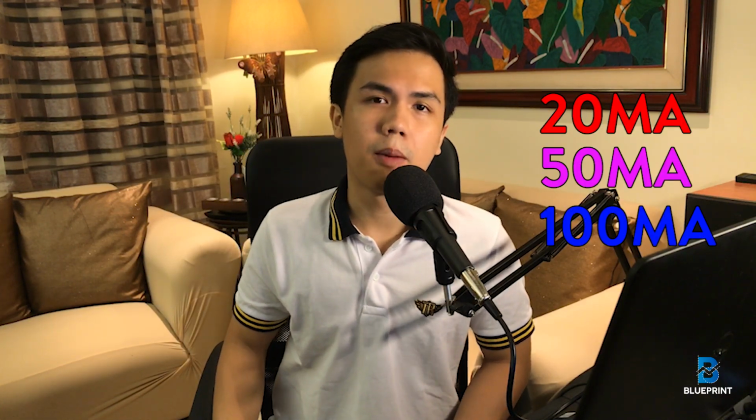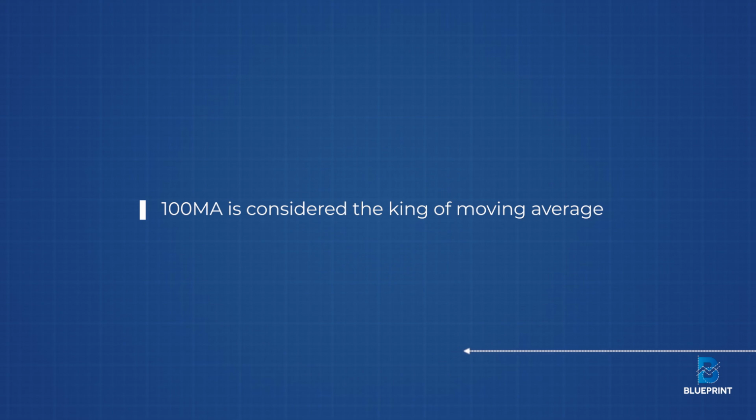Di ba meron tayong tatlong moving average in the ZFT system? Ano nga ulit yun? We have the 20-day, 50-day, 100-day moving average. But, between these three, meron tayong tinatawag na king of the moving average and that is the 100-day moving average. Bakit? Kasi with the 100-day moving average, we use this to tell the overall trend of a stock. So isang tingin pa lang, makikita mo na si King nandito. Ibig sabihin, ganito yung trend niya. So that's why we use the 100-day moving average to determine the overall trend of a stock.